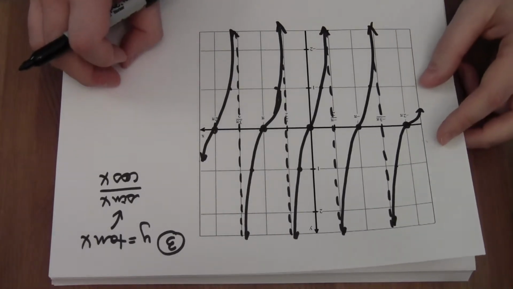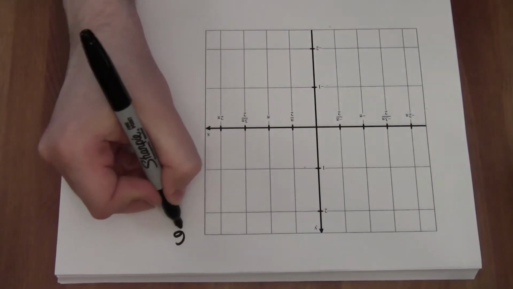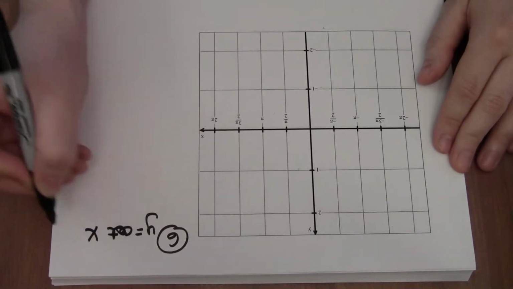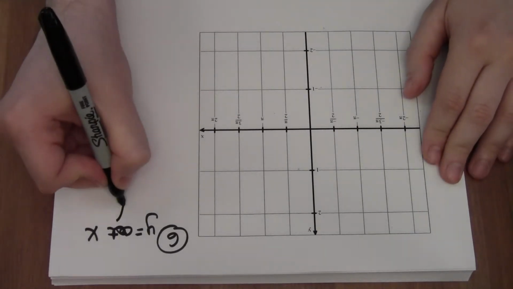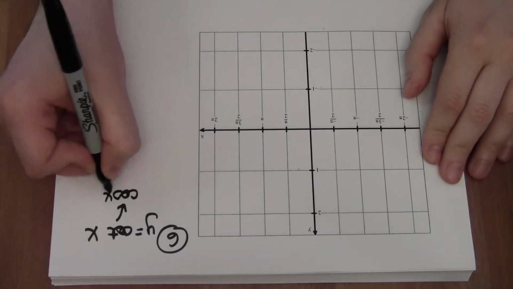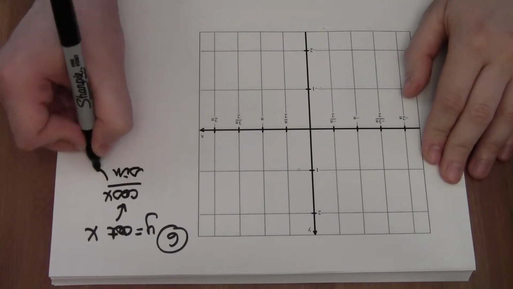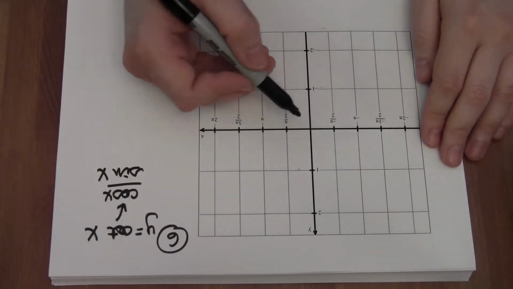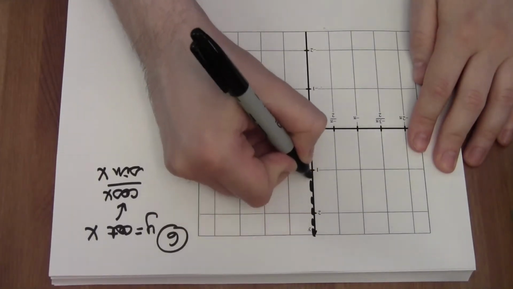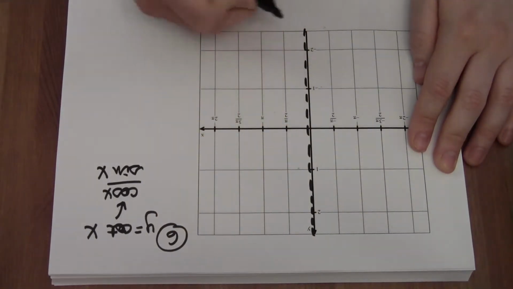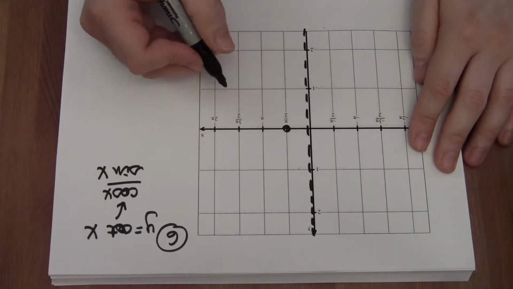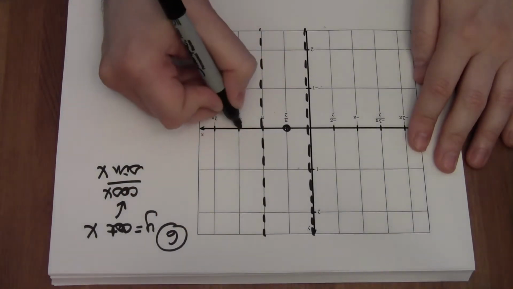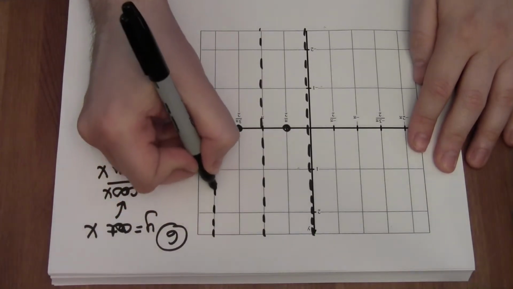Jumping down to number 6, I'll do 4 and 5 in a moment. If we want to look at y equals the cotangent of x, well, I'm going to do something similar, realizing that I'm plugging into the cosine of x over the sine of x. The cotangent of 0 is 1 divided by 0. That's undefined, so this time my vertical asymptote is right on the y-axis. Cotangent of pi over 2 is 0. Cotangent of pi is undefined. Cotangent of 3 pi over 2 is 0. And 2 pi is undefined.